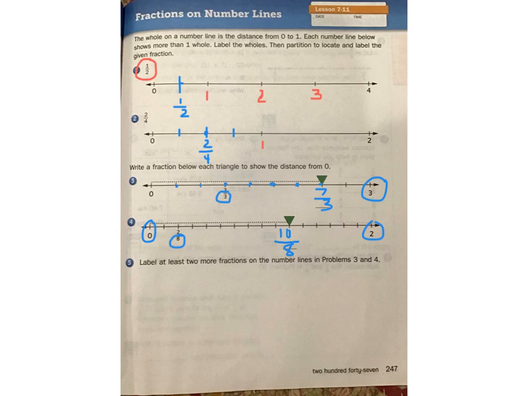The last thing you're going to do is number 5, and you're going to do that by yourself. You are going to label 2 more fractions on number line 3 and number line 4. Any 2 fractions you get to decide, but go ahead and do that now, and I'm going to sign off.